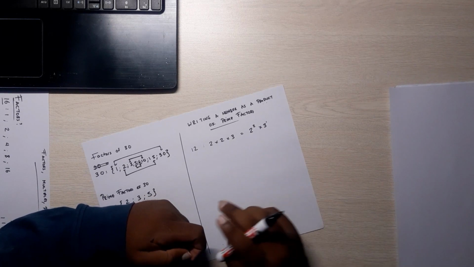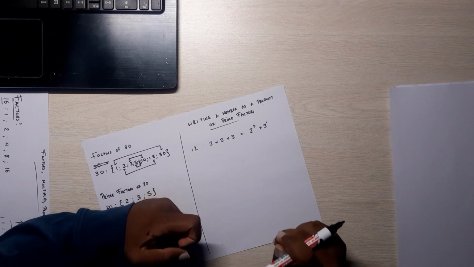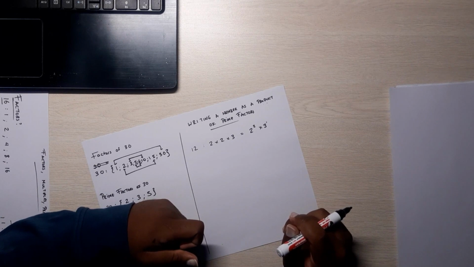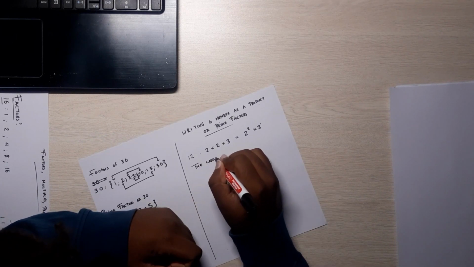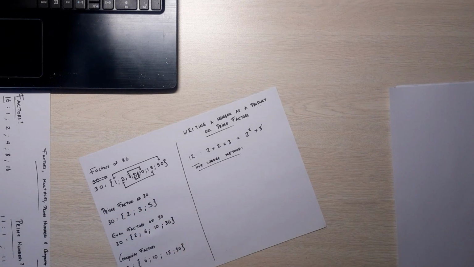Now, if it's a more complicated number, generally we use something called the ladder method. So what is the ladder method? It's a method that you use to, at the end, get a product of prime numbers for that number. There are 3 steps.